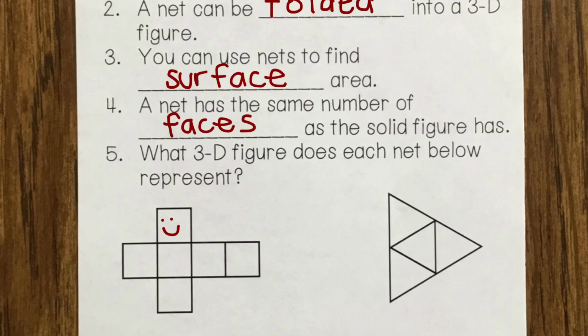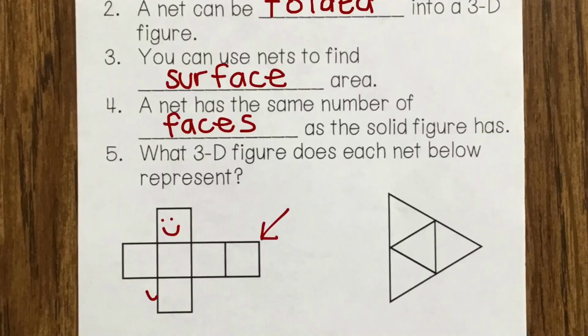Okay, so what do you think this net here represents? If I took this and I folded this up and this up, and then I folded this around, what do you think I would get there? A cube. Why do you think it would be a cube? Because they're all what? Squares, right? There's 6 sides and they're all square. There's no rectangles there, so it would make a cube.